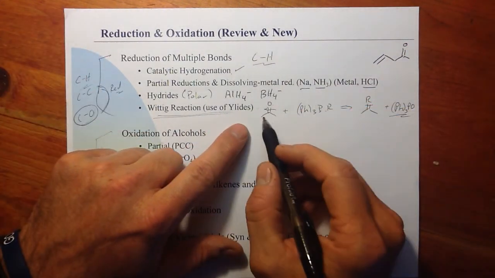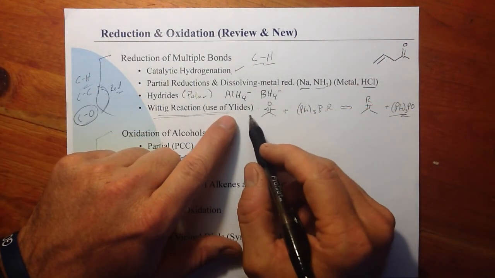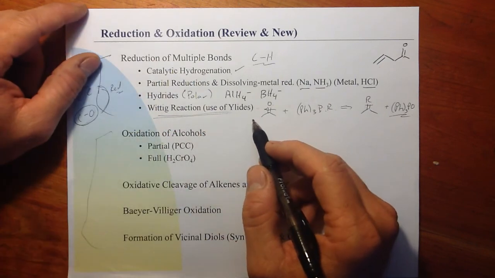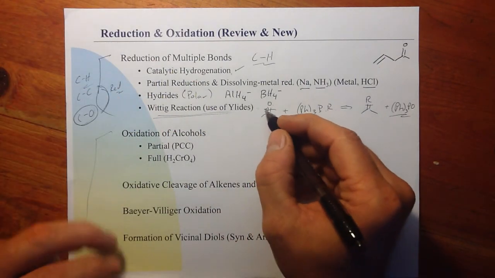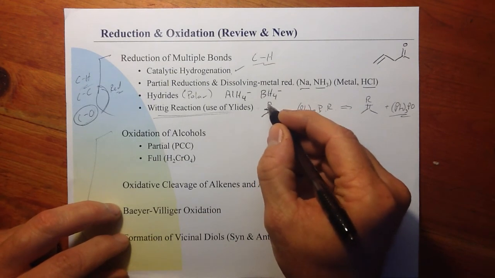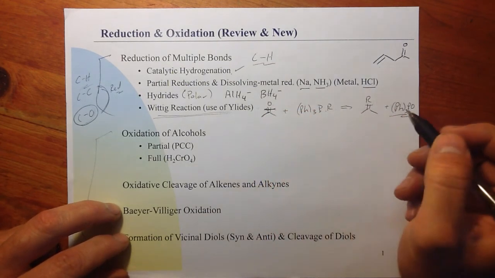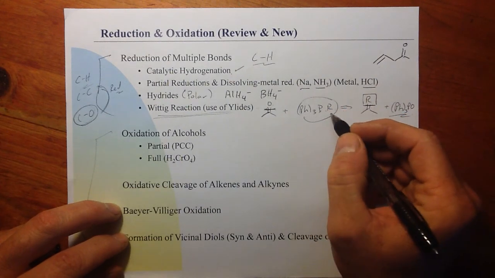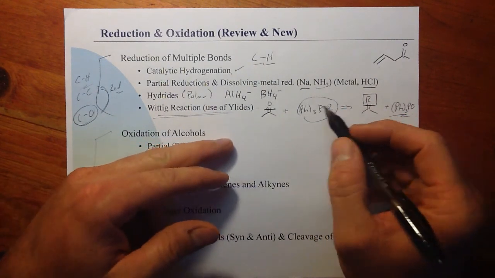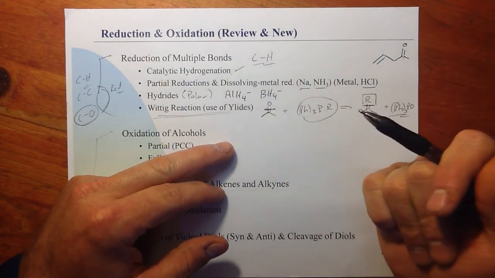Some discussion was given to the Wittig reaction, but not much, wherein instead of having a hydrogen added to the structure, in the Wittig reaction we take the oxygen in the carbonyl away and replace it with the R group from the phosphonium ylide. So that's still a reduction reaction because we're taking the oxygen away.